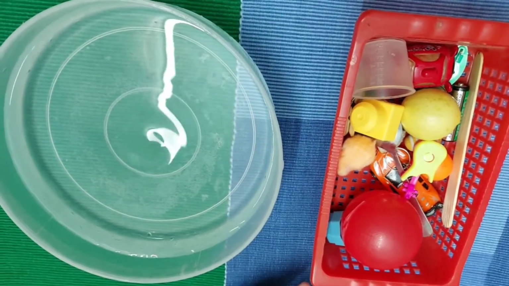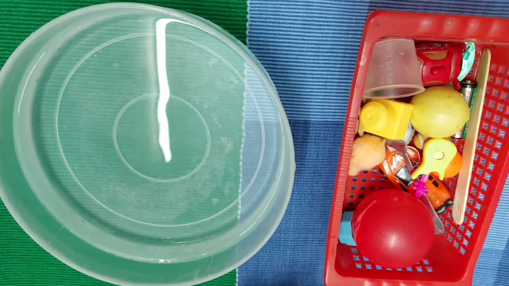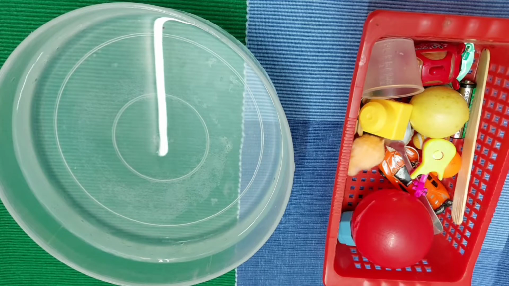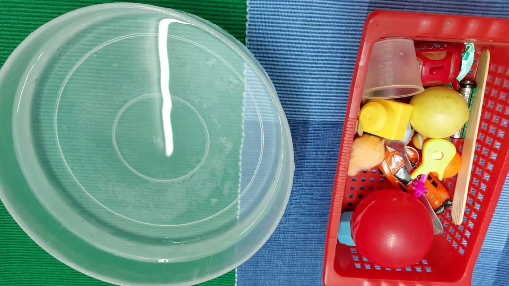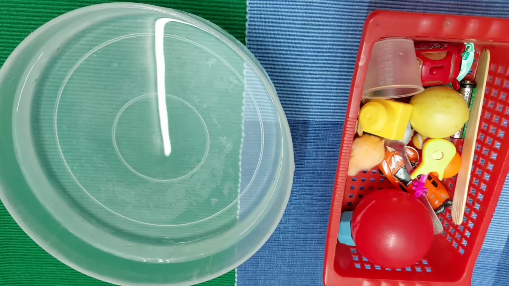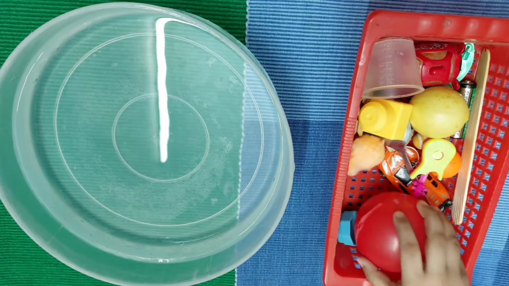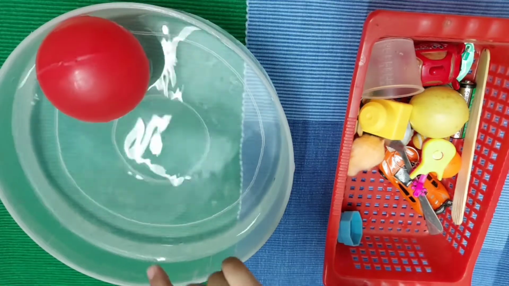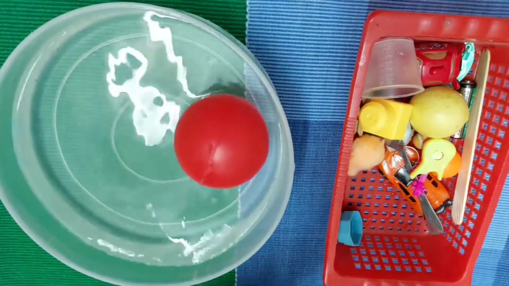Okay, children, here are some things in the basket. Could you do the activity of sink and float, and then tell what are the things that can float and what are the things that can sink? Okay, I'm putting them. This is float.